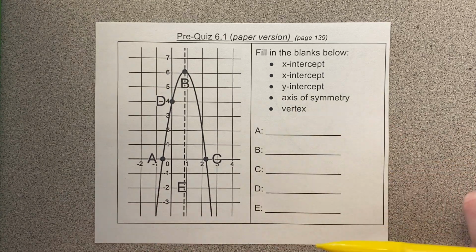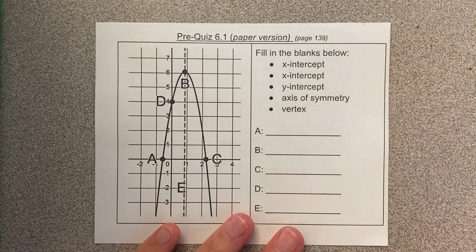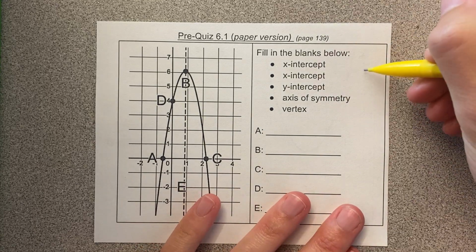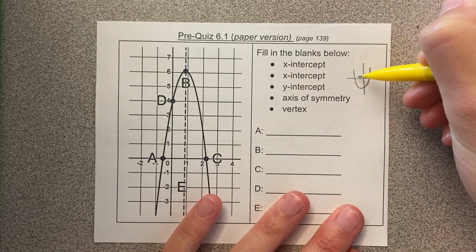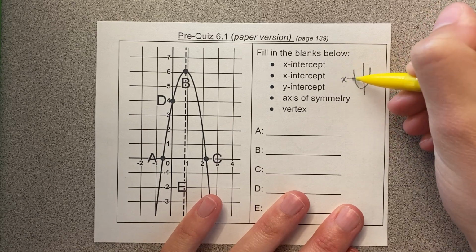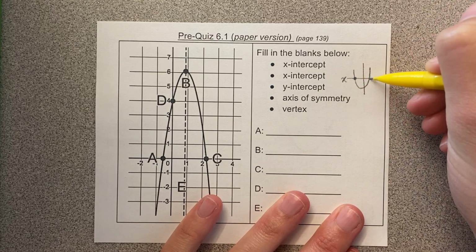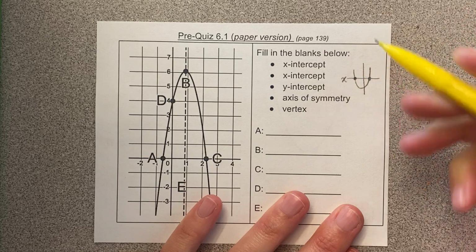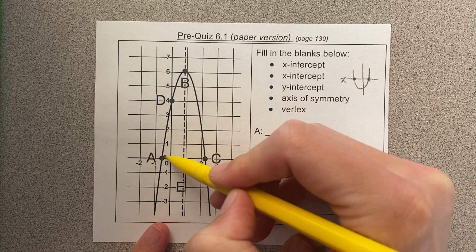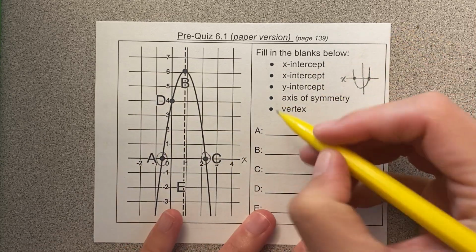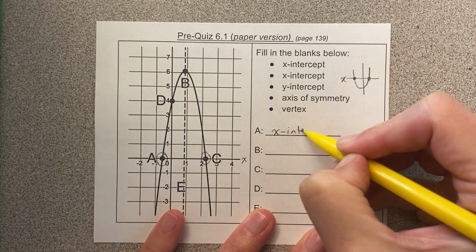Okay, let's identify different features of this graph. I'm going to have two x-intercepts, right? So if I have a parabola, let's say my parabola looks like this. My x-intercepts are where the parabola hits the x-axis. So that's going to be these two points where the parabola touches the x-axis. So here, this is the x-axis, and my parabola hits here and here. So for A and C, I'm going to write x-intercept.